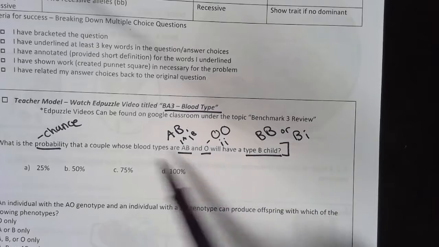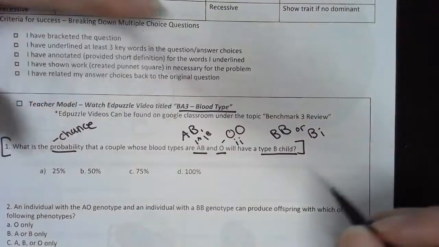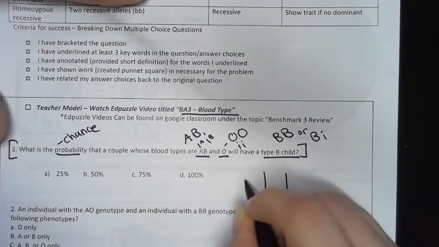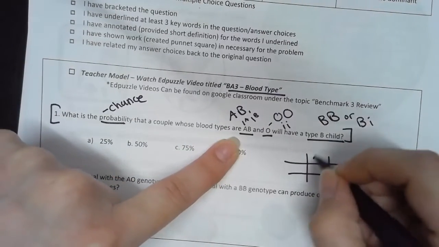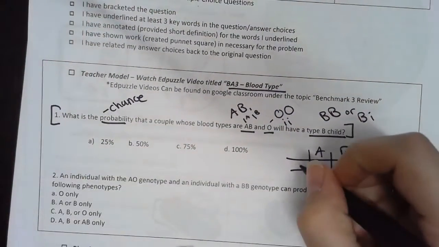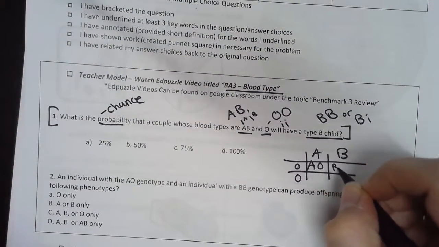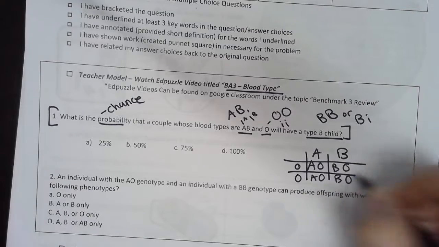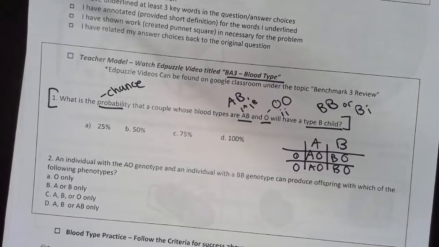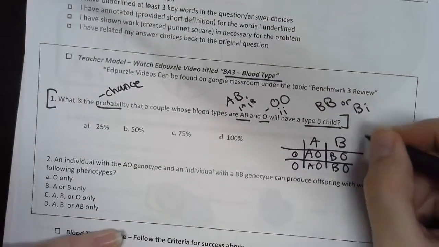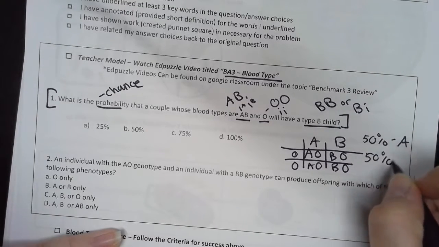For this, anytime that it asks me what's the probability, what's the chance, that means that I need to do a Punnett square. Okay, so my couple is AB and O, O. So now I just complete the Punnett square. Remember, I fill it in like a multiplication table. Now I see that there is a 50% chance for A blood, and there is a 50% chance for B.